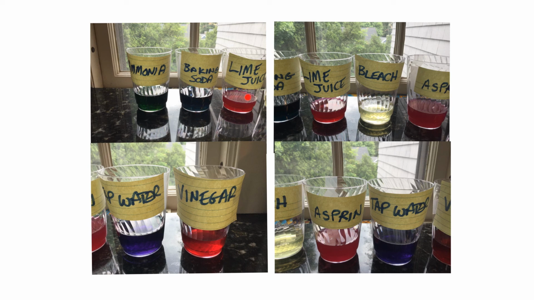And then you can see here the lime juice. Here's another picture of the lime juice. The bleach is a very pale yellow color. Aspirin would be more of a pinkish reddish color. Vinegar, you can see, looks like a weak cranberry juice, purple.